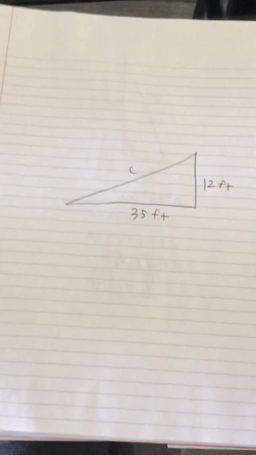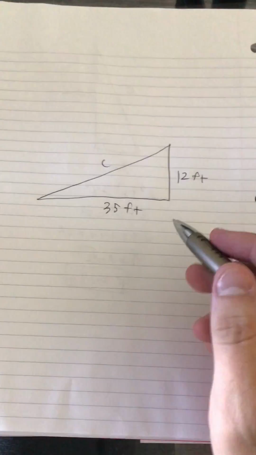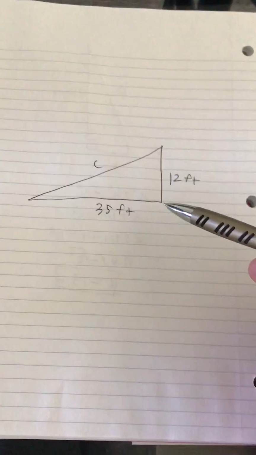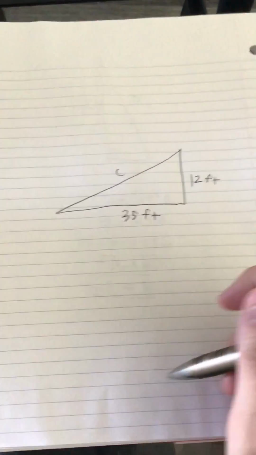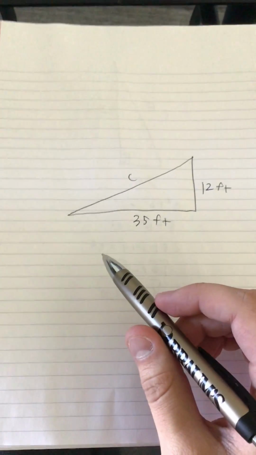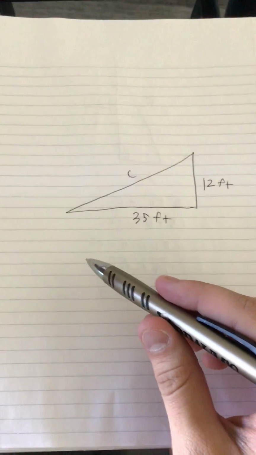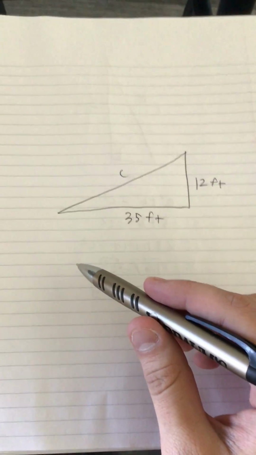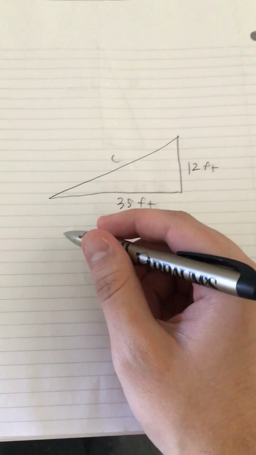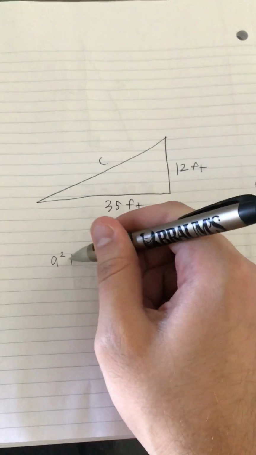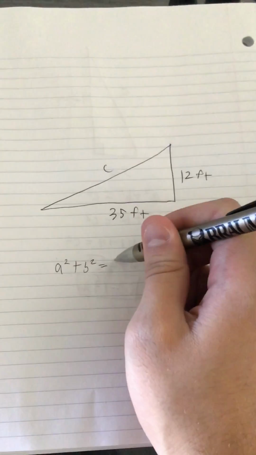All right, for the next one now, we have our legs labeled 35 and 12, and we need to calculate and figure out what our C would equal. So, Evelyn, what is our formula we use to be able to find our C called? Pythagorean theorem. Exactly. Do you remember what the Pythagorean theorem is? A squared plus B squared equals C squared.